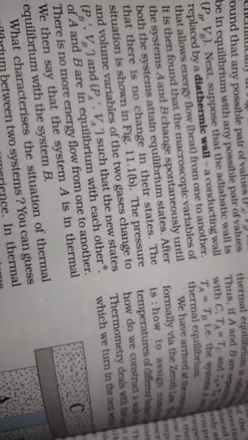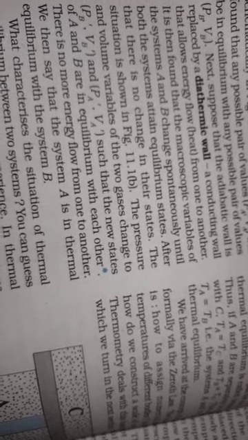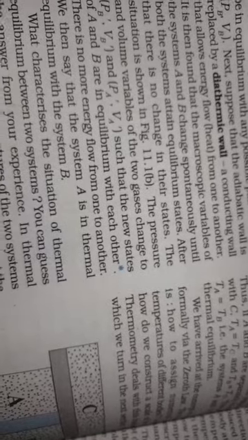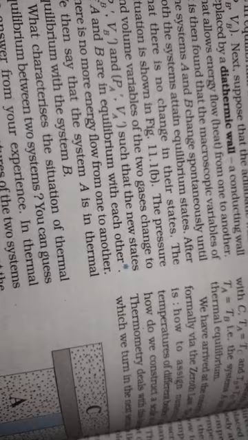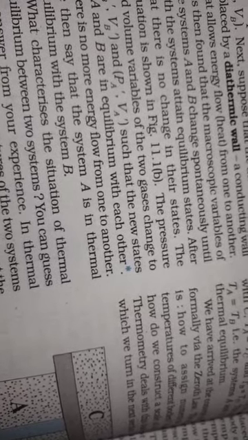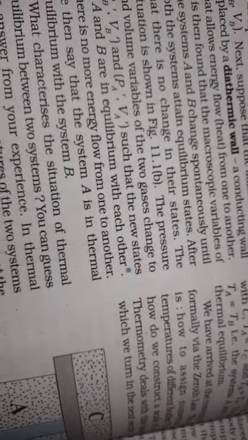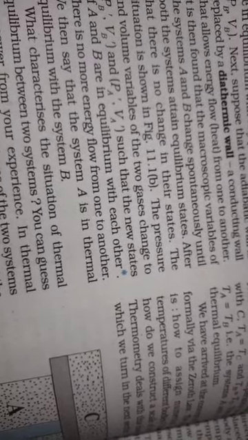The systems are insulated from the rest of the surroundings also by similar adiabatic walls. In this case, it is found that any possible pair of values PA, VA will be in equilibrium with any possible pair of values PB, VB.